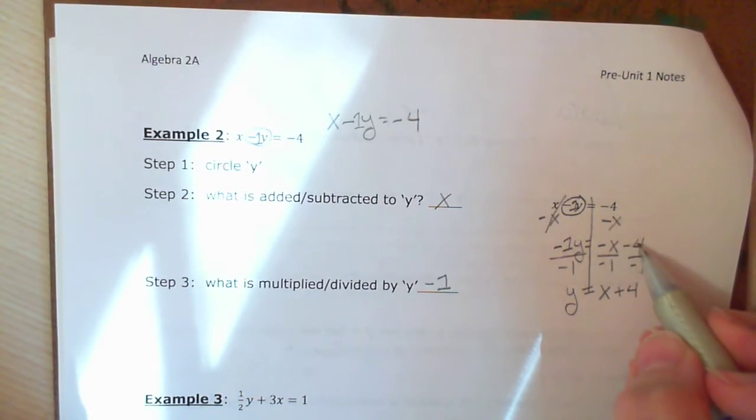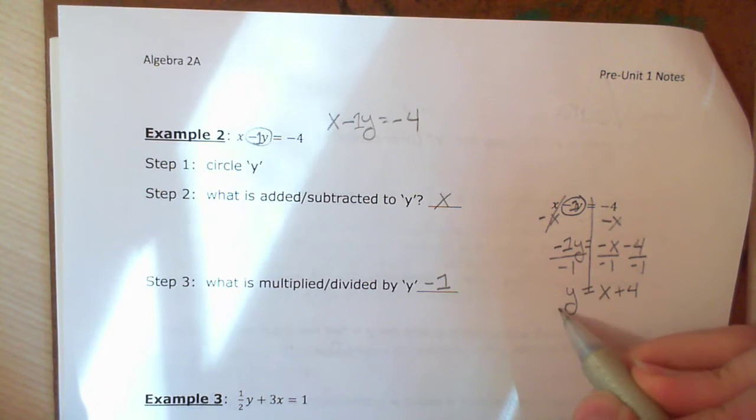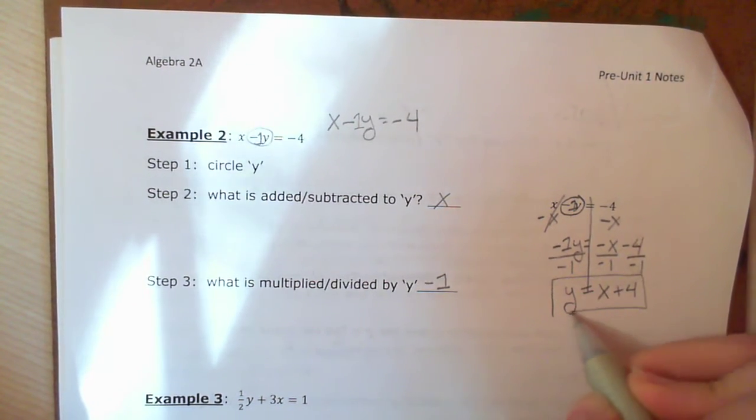If you're not sure, you can punch that into your calculator. Here we go, y all by itself, all the other stuff on the other side. We are done.